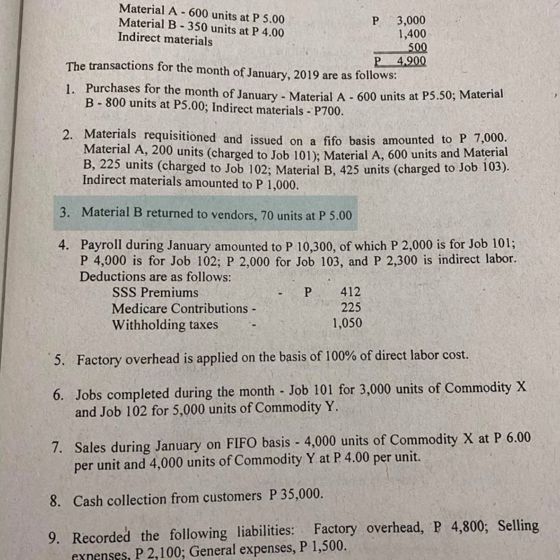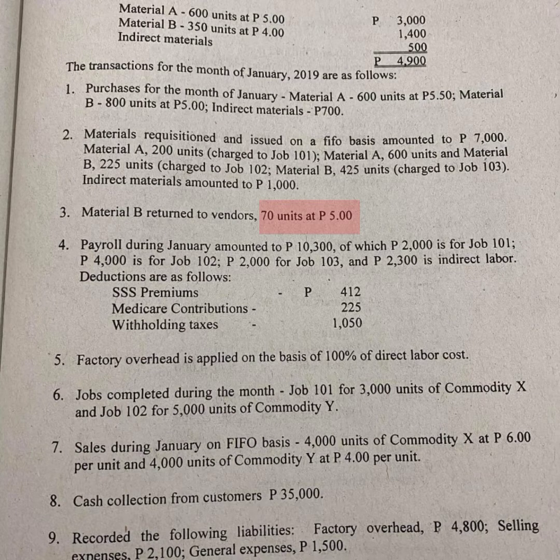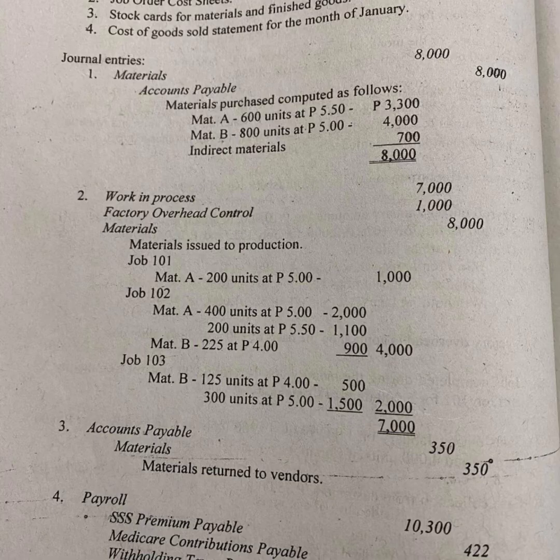Transaction 3. Material B returned to vendors, 70 units at 5 pesos. The entries are the following. So, we have a debit of 350 pesos for accounts payable and a credit of 350 for materials. So, 350 siya kay there were 70 units of material B na na-return sa vendors which cost 5 pesos each. So, 70 units multiplied by 5, so we have 350 pesos.